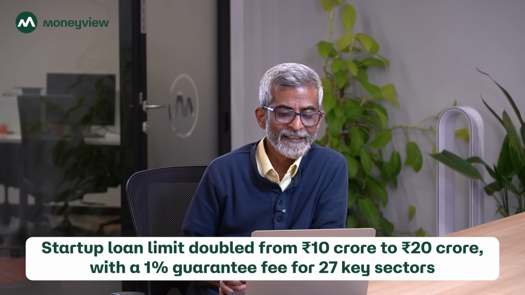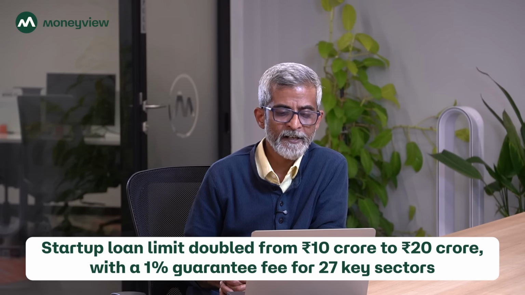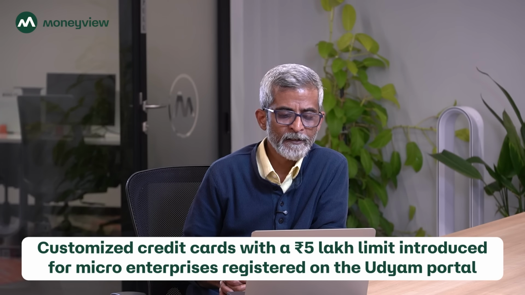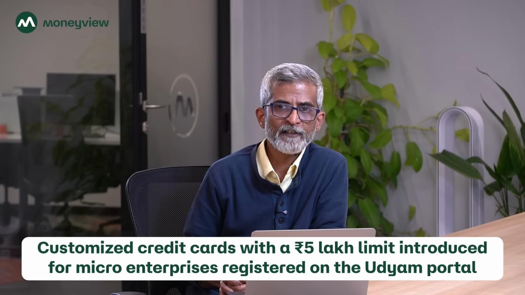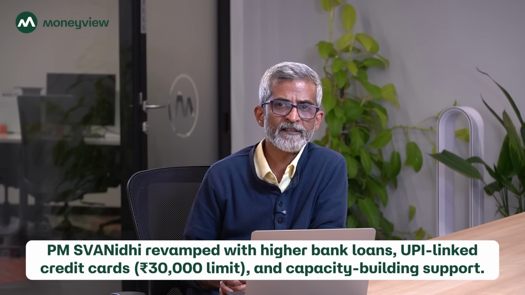Apart from this, the credit guarantee cover for MSMEs has been increased from 10 crores to 20 crores. The government is also planning to issue customized credit cards of rupees 5 lakhs for micro MSMEs and also offer a UPI-linked card for small vendors with a limit of rupees 30,000.